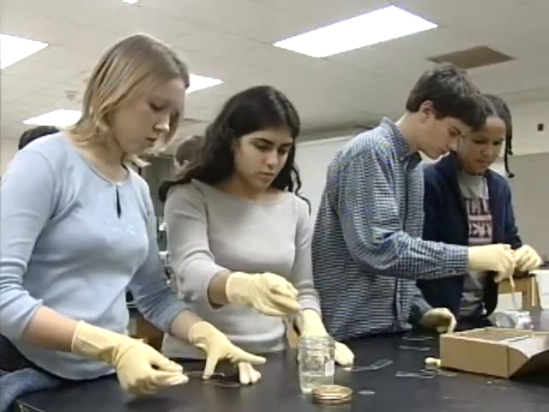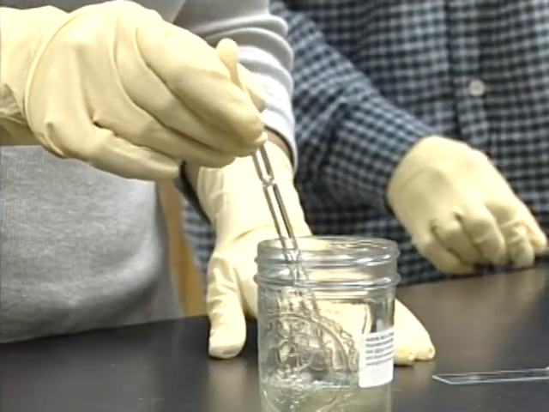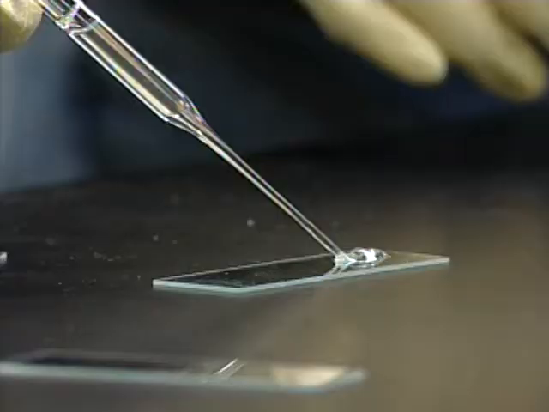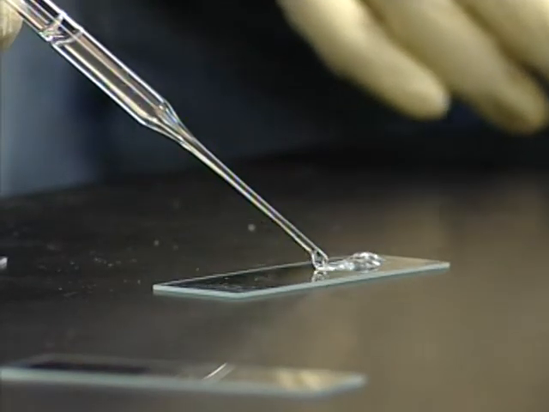The second part of the activity has two goals. The first is for students to continue to see the relationship between molecular weight, and now also concentration, and viscosity by comparing the spreadability of different lengths of a polymer and different concentrations. As they spread the polymer on a slide using a pipette, they see that the longer the molecular weight, the more difficult it is to spread.